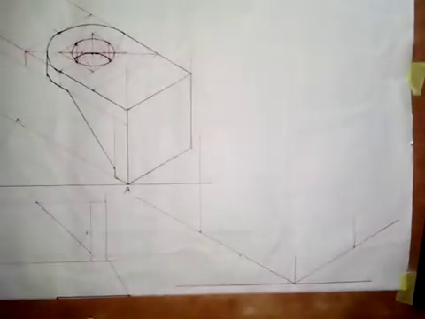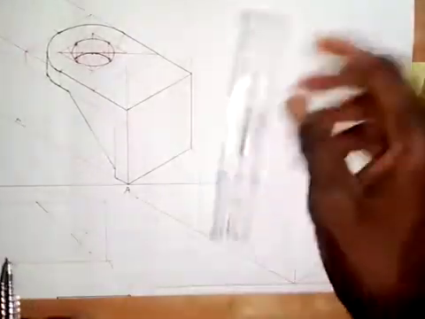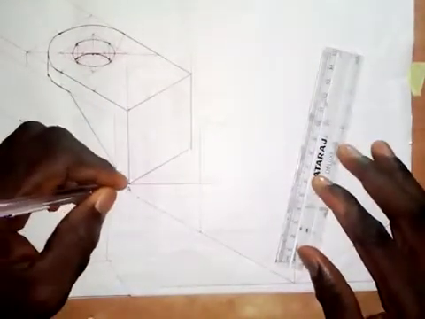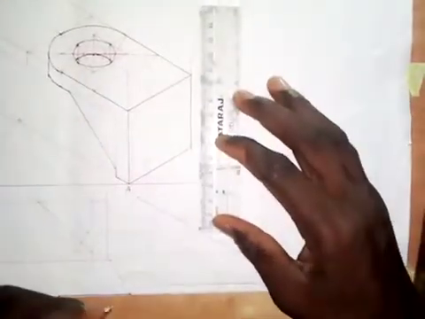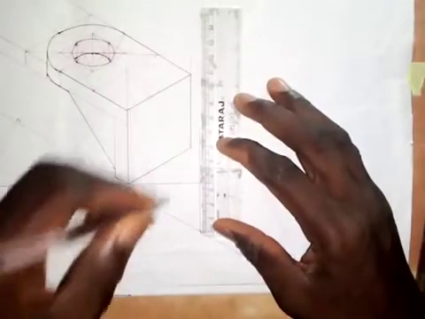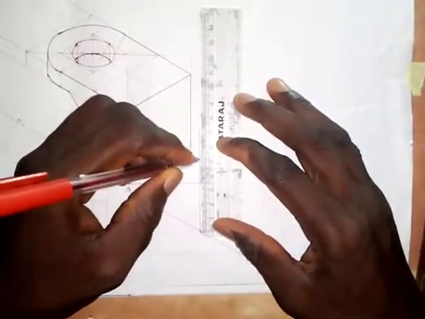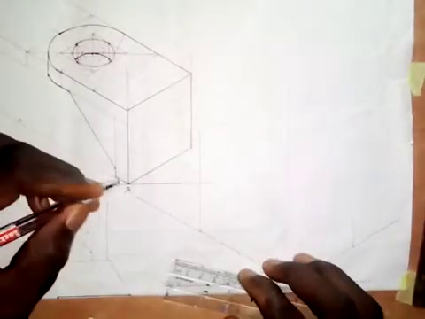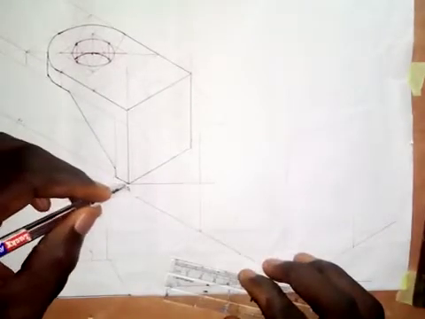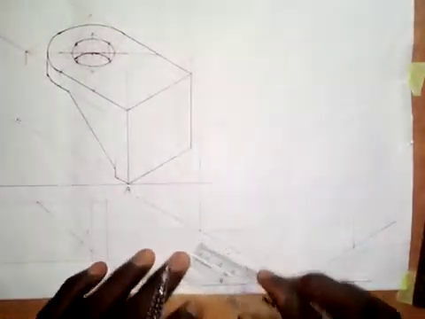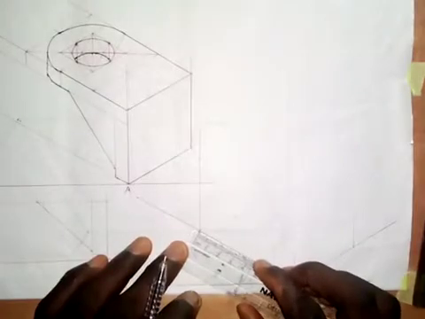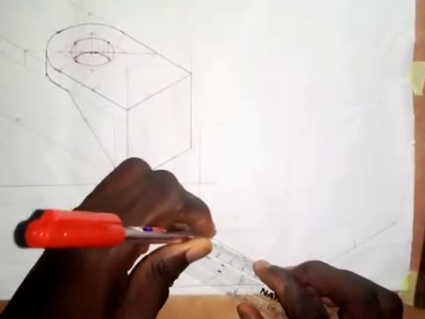Okay, the next thing I'm going to do is take a measurement. From here to here is 50 millimeters, so I will take a measurement of 50 millimeters from here to here. Then the thickness of this is 10 millimeters, so I will take 10 millimeters from here to here.